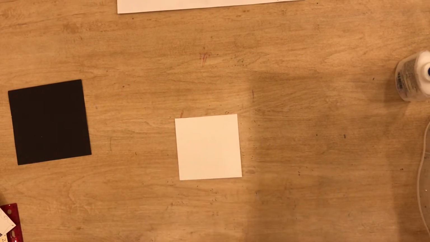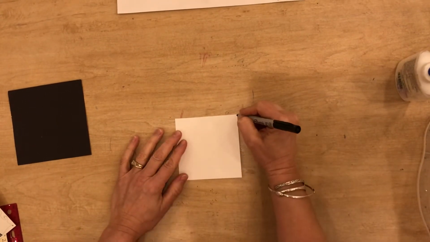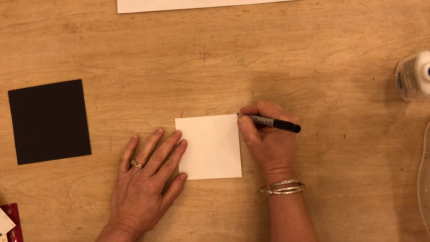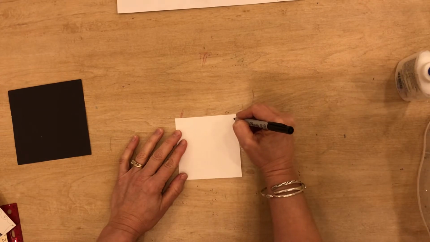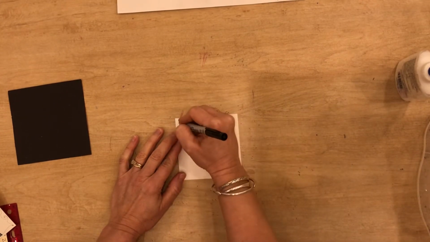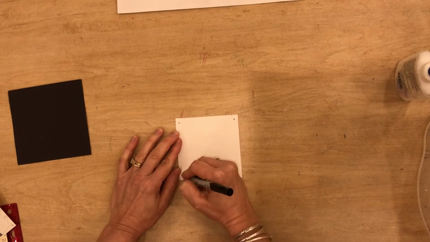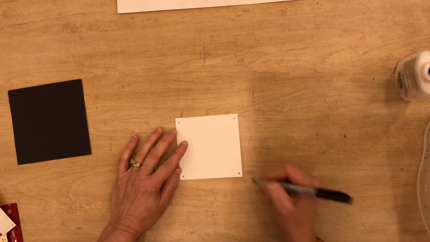We are going to start by putting 4 dots in the corner. Now we don't want to make our dots way in the corner. We want to leave a little bit of a border. So I'm going to put a little dot here, here, here, and here.